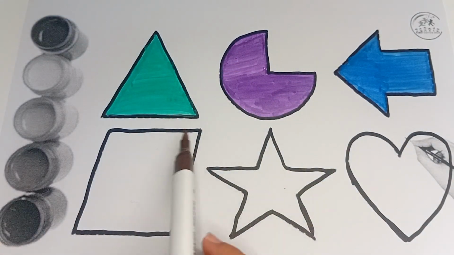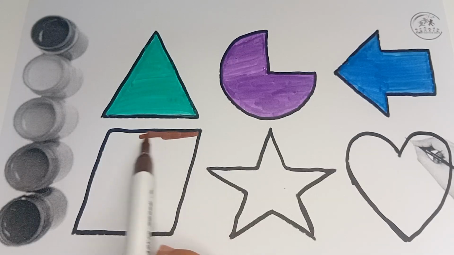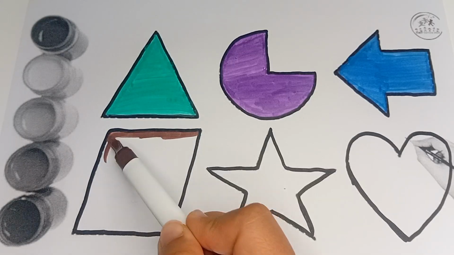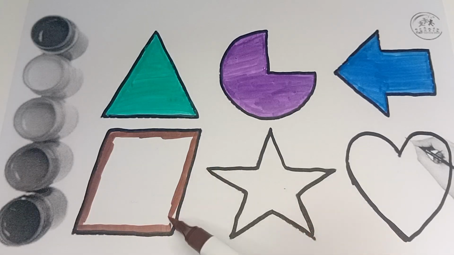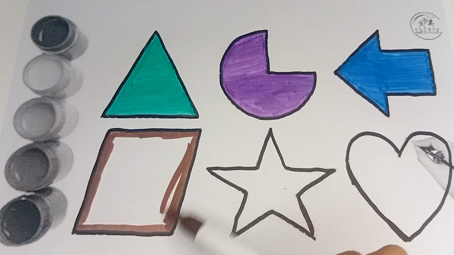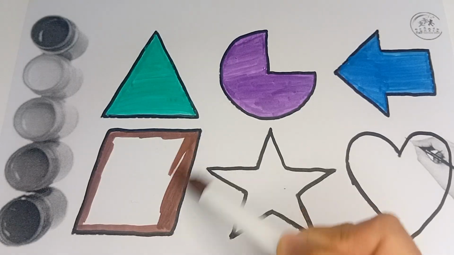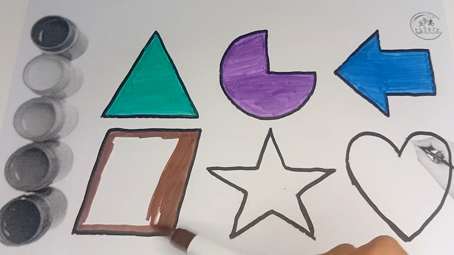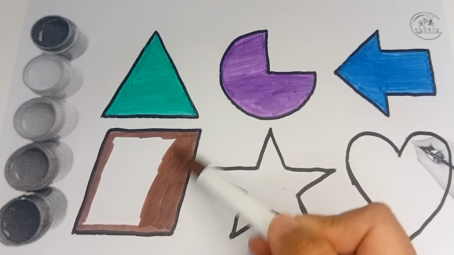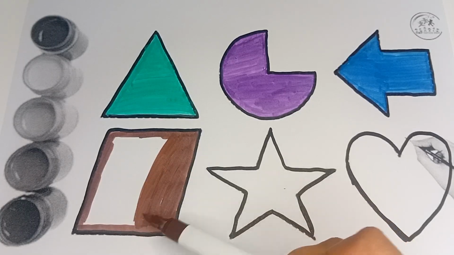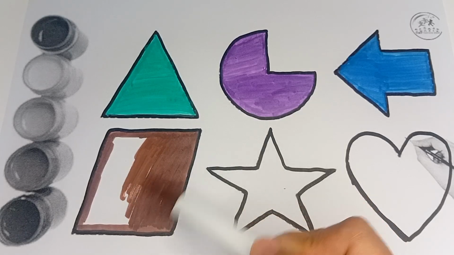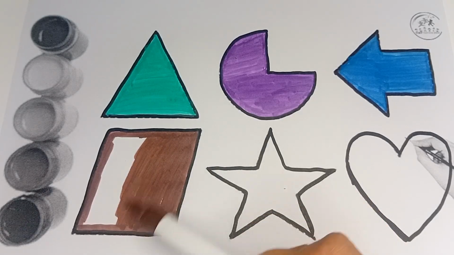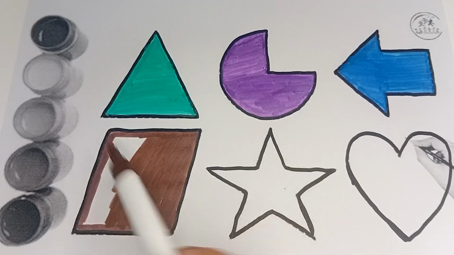This is brown color. And the shape is parallelogram. Parallelogram shape. Parallelogram shape. And the color is brown. Brown color.